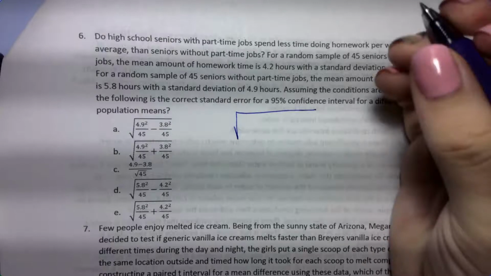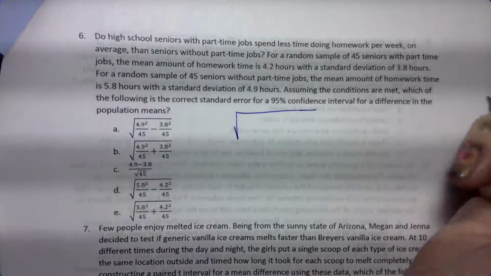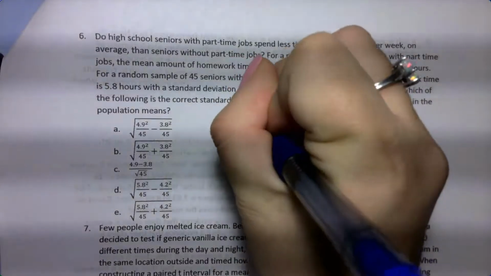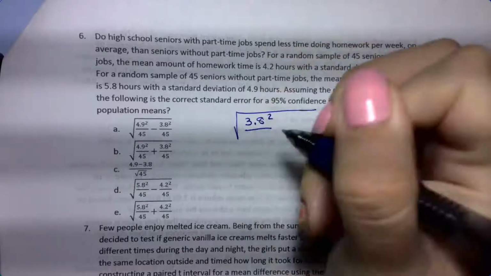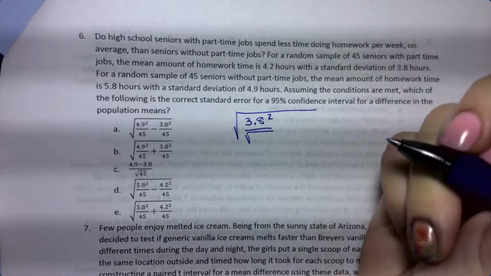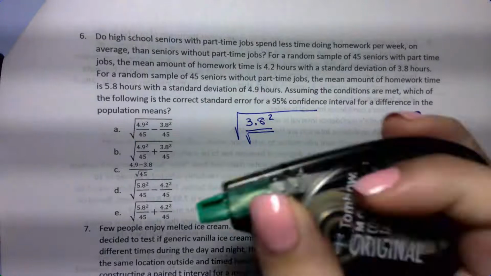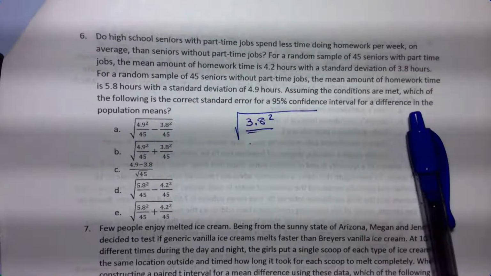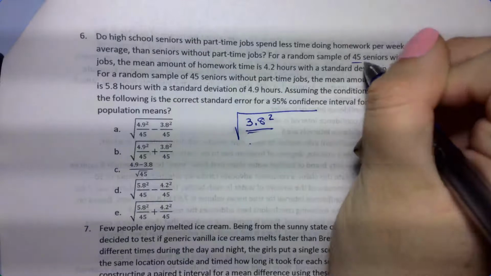Yeah, my first sample standard deviation, which is 3.8 squared over the square root. Nope, not over the square root. I'm in a square root. Over my first sample size, so that one was 45.